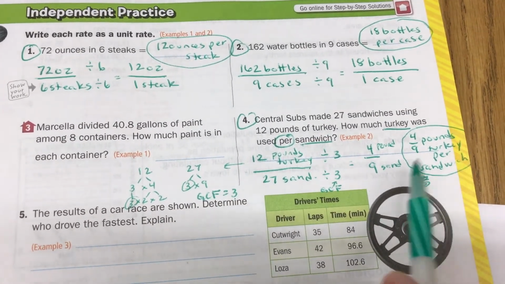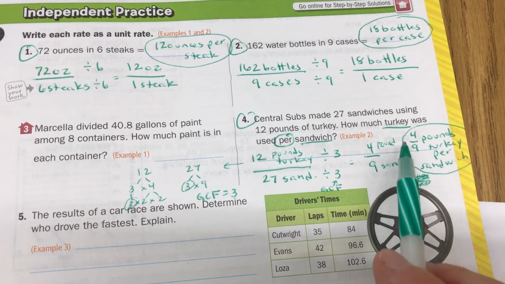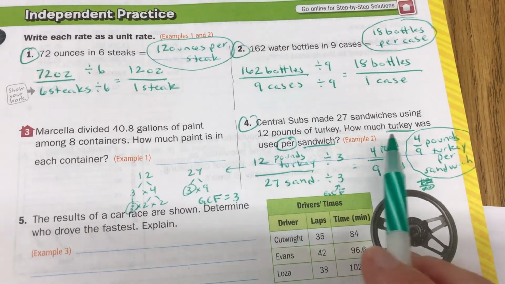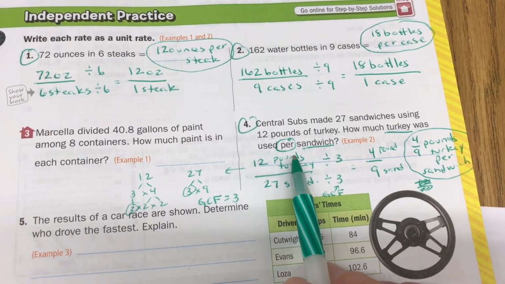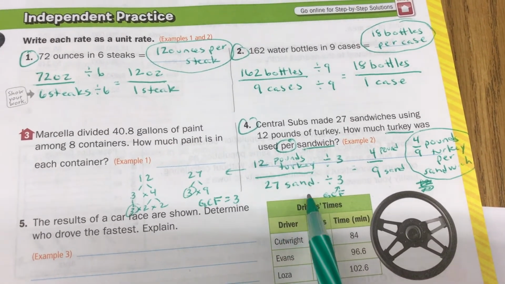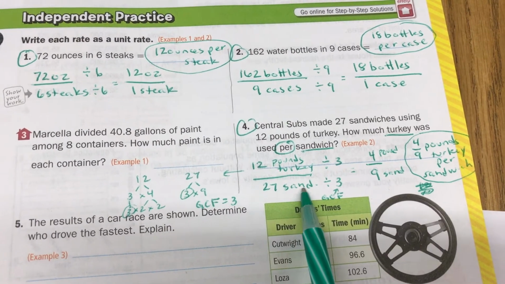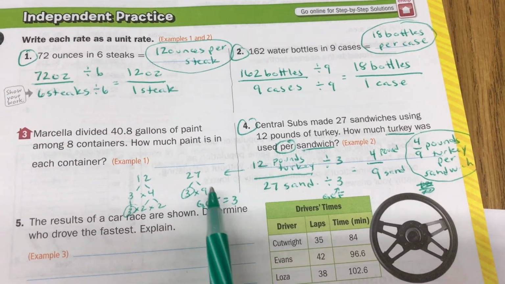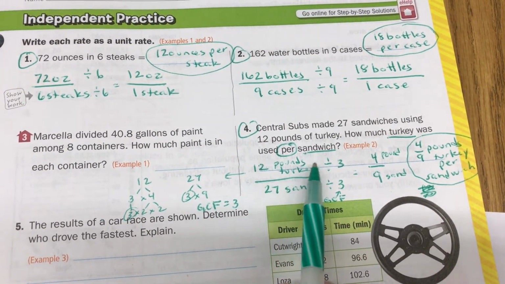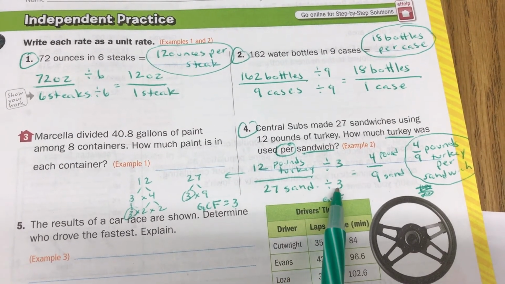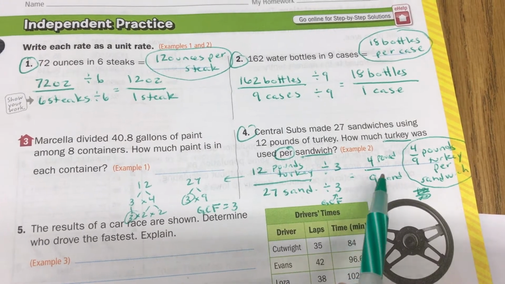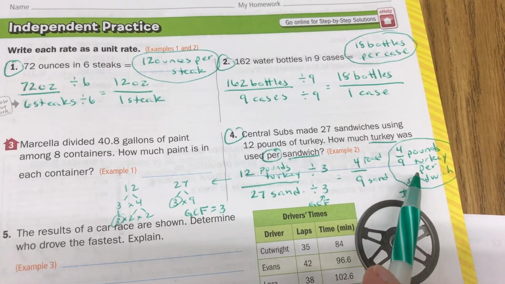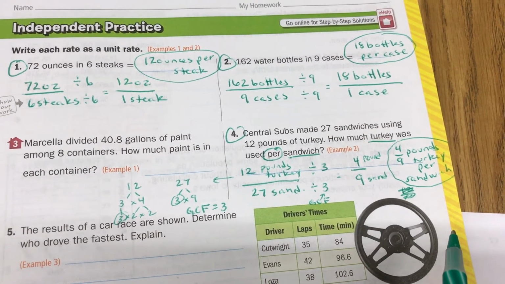Number 4, if you got this one wrong, it's probably because you set up the fraction wrong. It's asking how much turkey per sandwich, so it needs to be turkey in the numerator per sandwich in the denominator. So in 12 and 27, the greatest common factor is 3, so you divide both numerator and denominator by 3 to simplify this into 4/9. So it's 4/9 pounds of turkey in each sandwich.